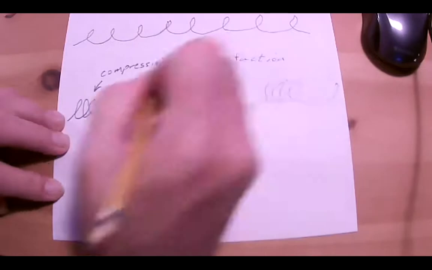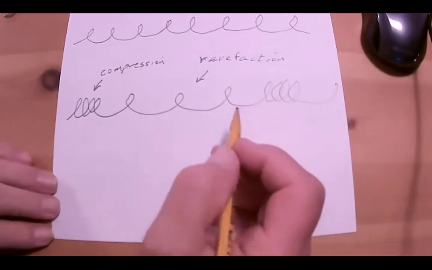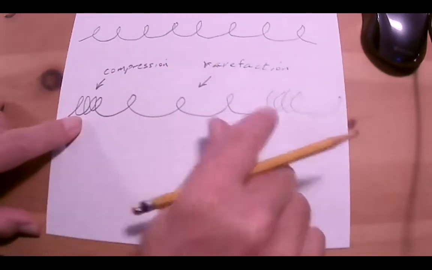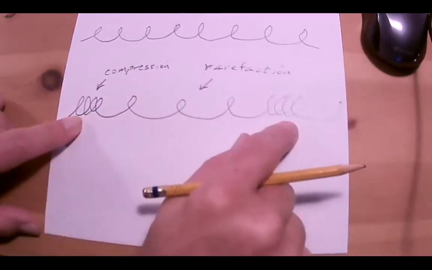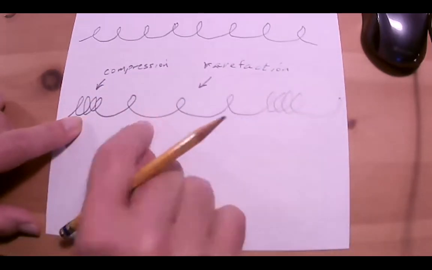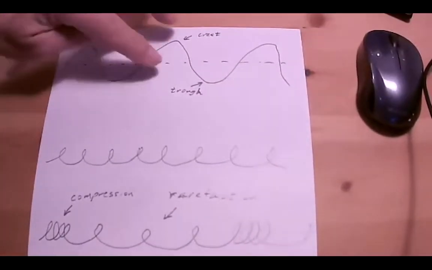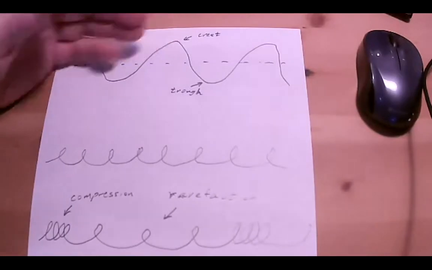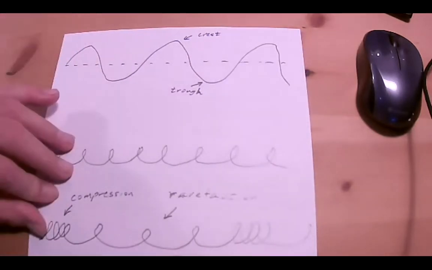Next time when I'm in my room, I will actually show you this with a slinky that I have there. Longitudinal waves are also sometimes called compressional waves because they have compressions and rarefactions. Crests and troughs are particular to transverse waves. Compressions and rarefactions are particular to longitudinal waves. Everything else that I'm going to talk about is common to both.